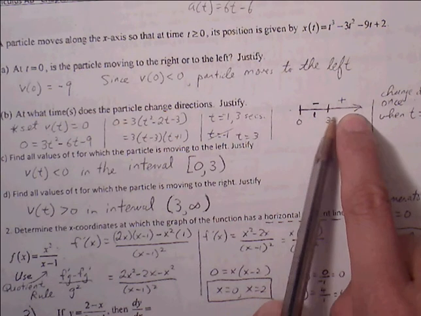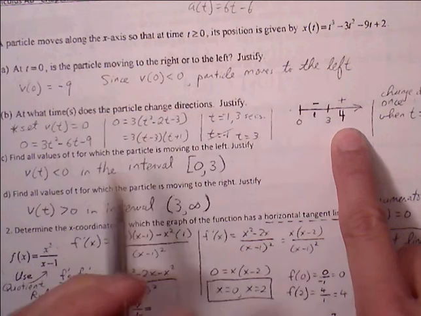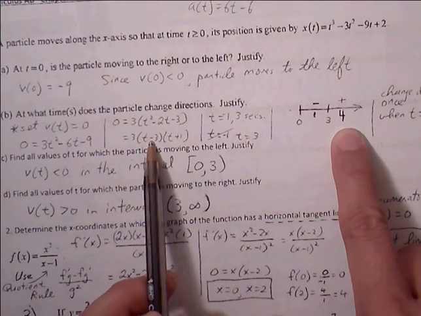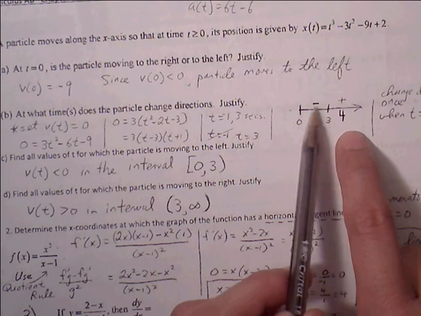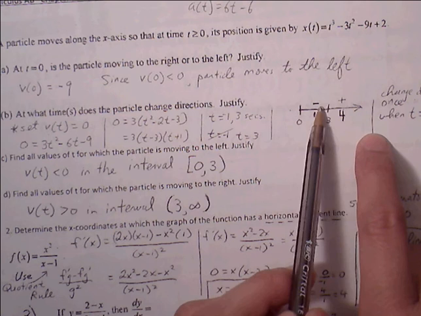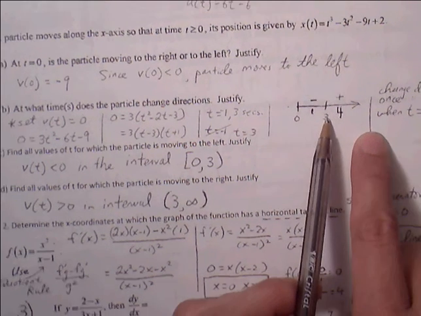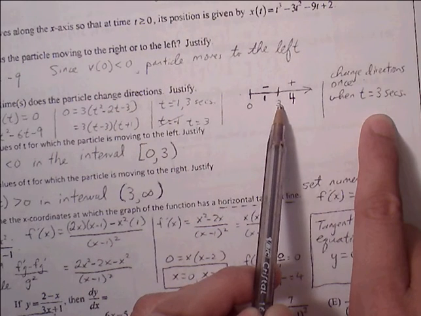And then to the right of 3, let's choose 4 as a test point. So plug 4 in for t. 4 minus 3 is positive. 4 plus 1 is positive. Positive times positive is positive. So at 3, there's a change in signs. The particle is moving to the left, it stops, and then starts moving to the right. So we know there's a change in direction at t equals 3, since velocity changes from negative to positive.